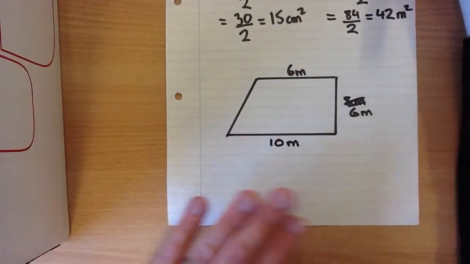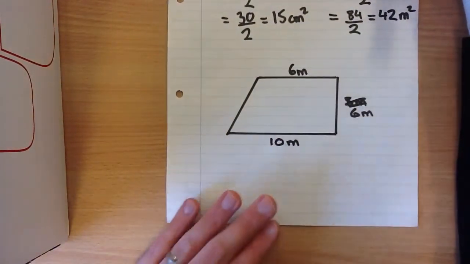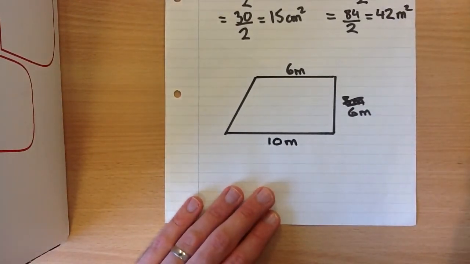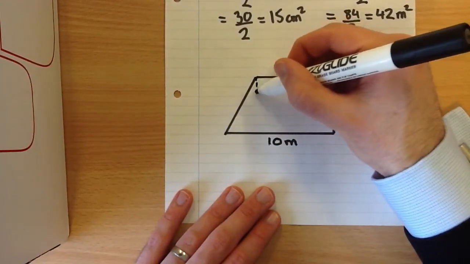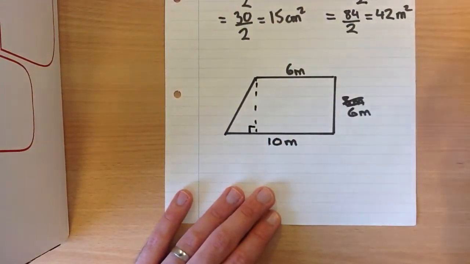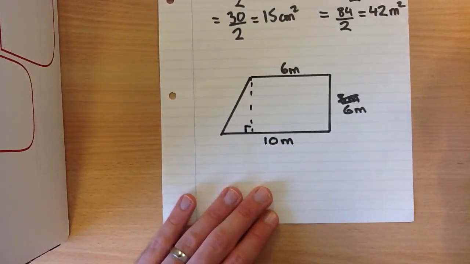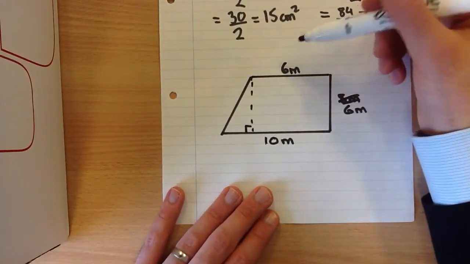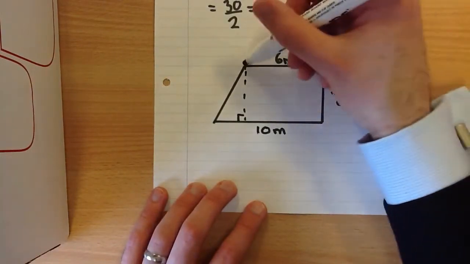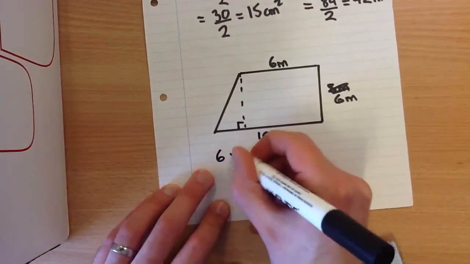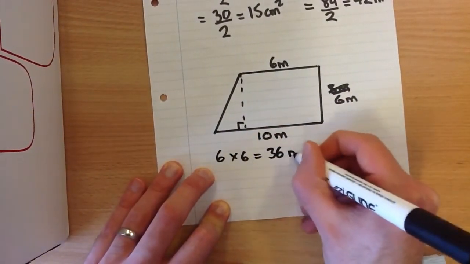So moving on to the compound shapes, here you can see quite an odd looking shape. It's actually a trapezium, but we're going to break it down today into a triangle and a rectangle. So hopefully you can see here that I can draw a line down there and create a triangle and a rectangle. Now we can work out the area of the rectangle in a quite straightforward way if you think about the last video. So that's just going to be 6 metres times 6 metres. So the area of that will be 6 times 6, which is 36 metres squared.